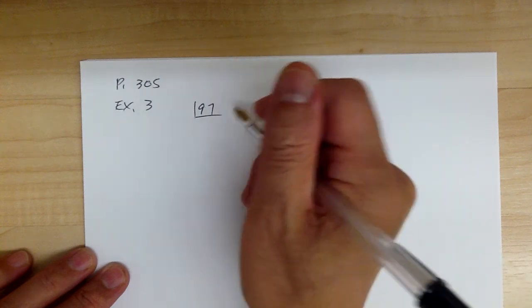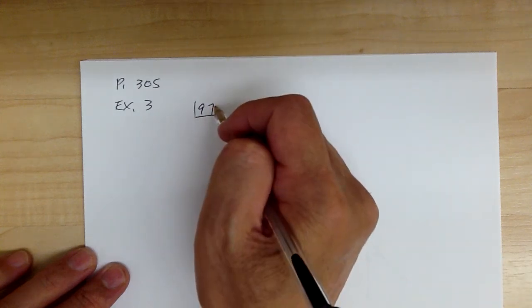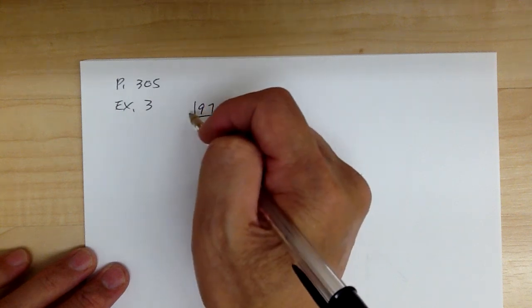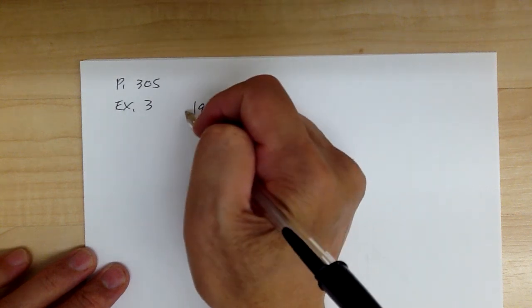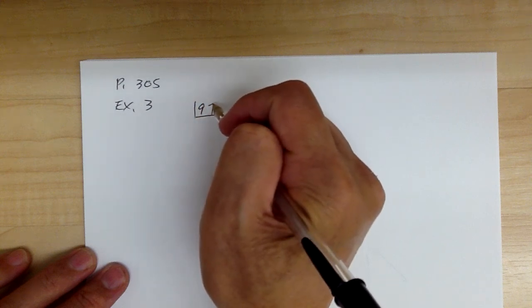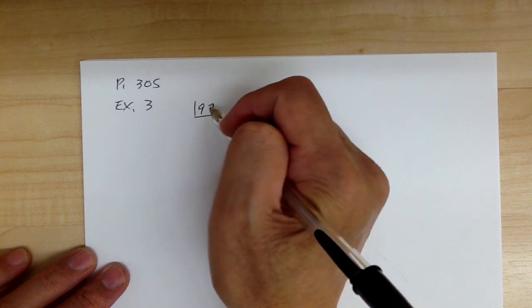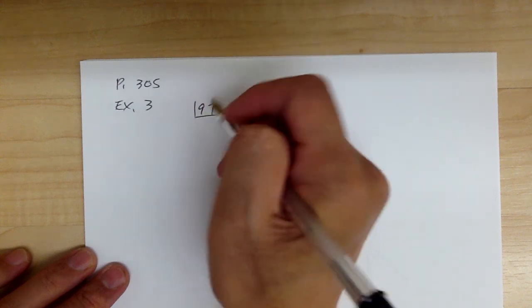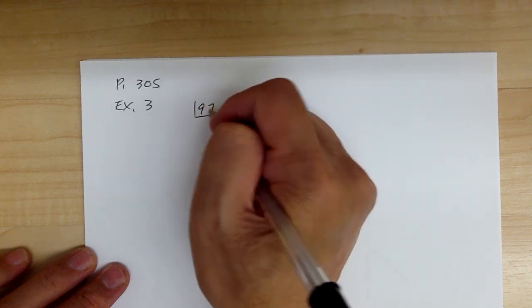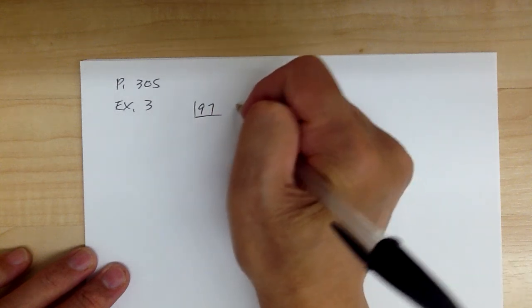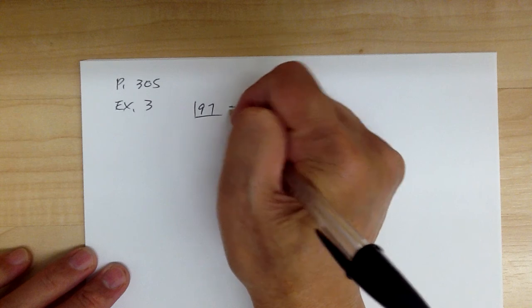By the time you get to 11, notice 11 squared is 121, so it's already past that. That's how you know when to stop: by squaring the number. None of these can divide 97, so therefore 97 is a prime.